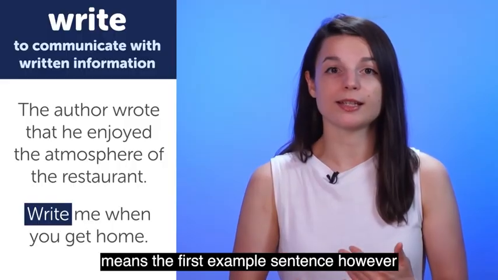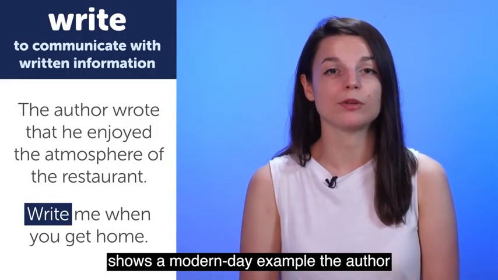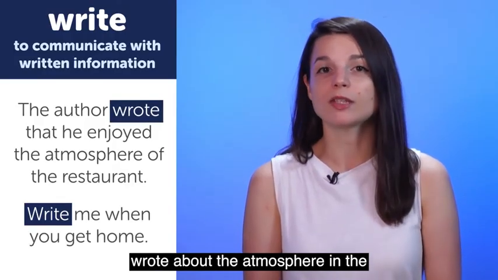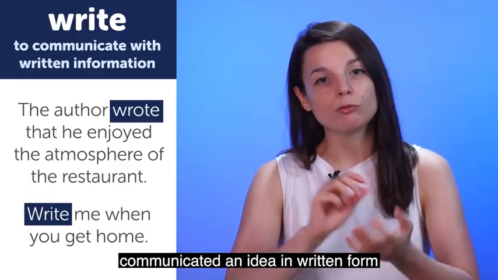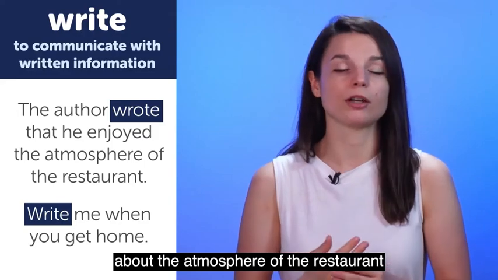The first example sentence, however, shows a modern day example. The author wrote about the atmosphere in the restaurant. So that means the author communicated an idea in written form about the atmosphere of the restaurant.